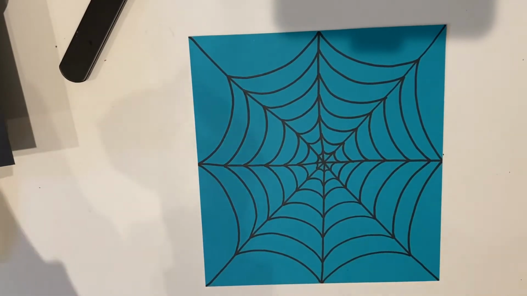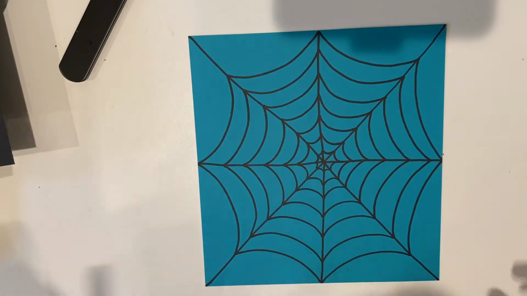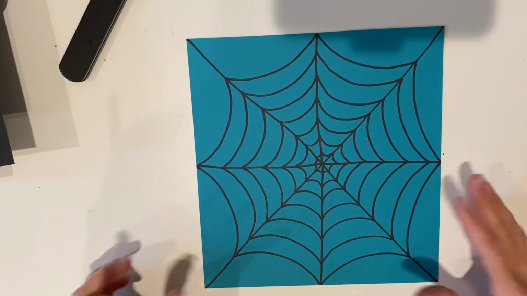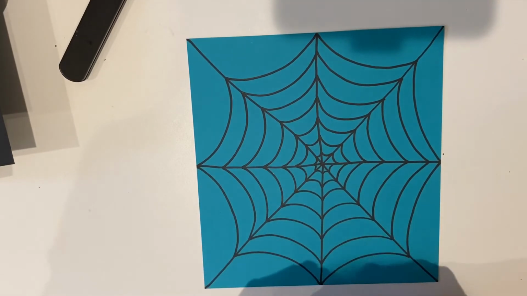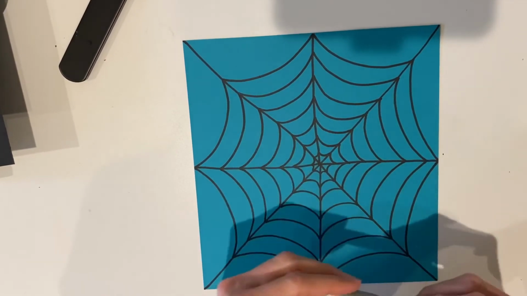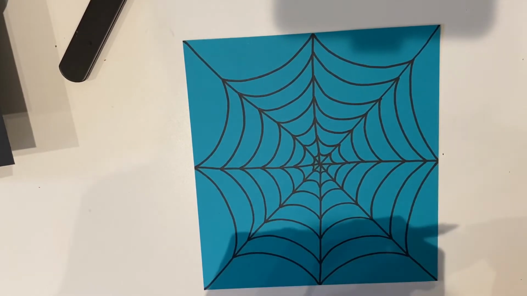Okay, here's my completed web. Now you get to fill in some of the spaces just to add more details and make it look more interesting. You're going to be able to use some metallic markers and construction paper crayons. They're gonna show up better on the darker paper. Right now, I only have a silver Sharpie, so I'm just gonna use that.